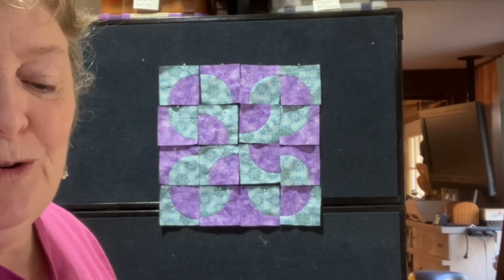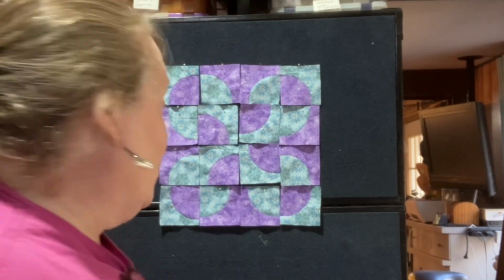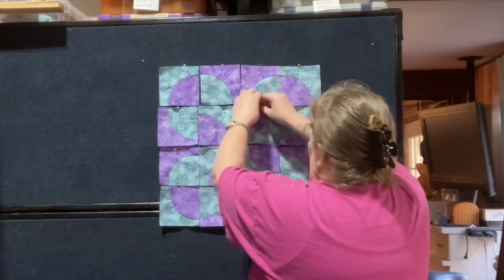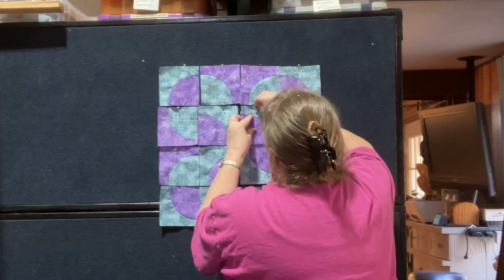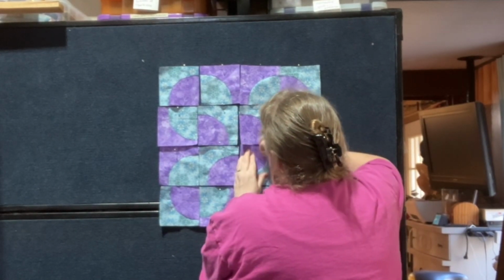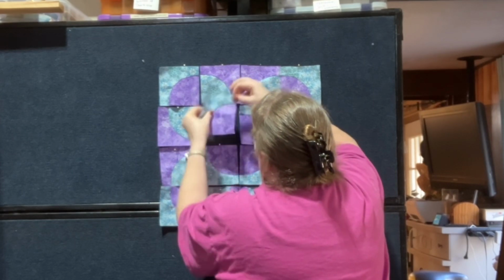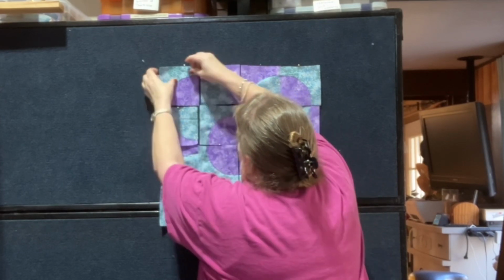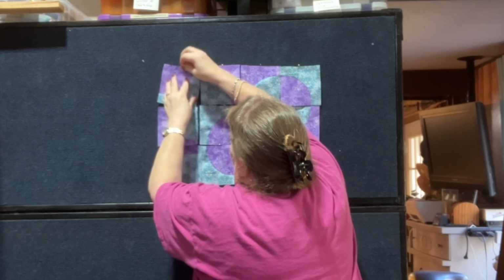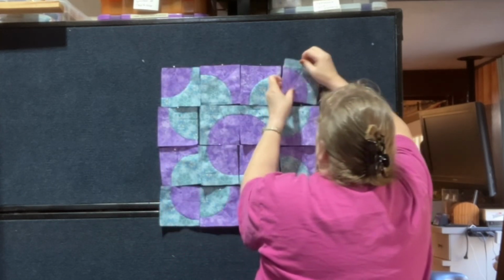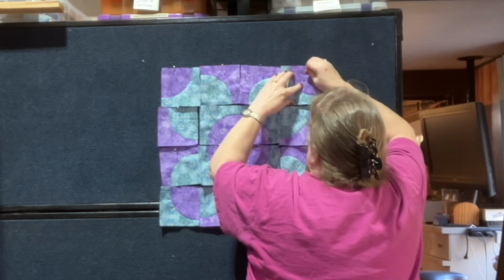Let me show you one more. I keep looking down at my tablet. That is called Around the World. And the centers are turned in to make a world shape. And then the outside corners are turned out.